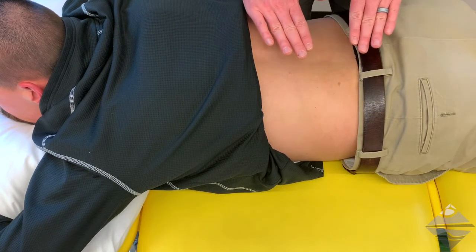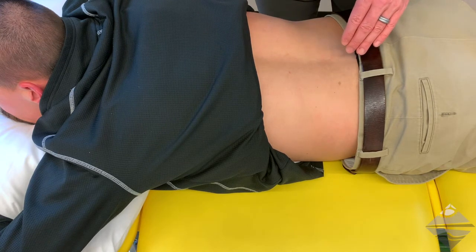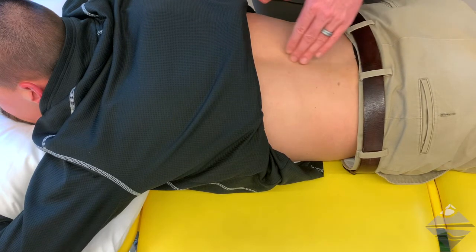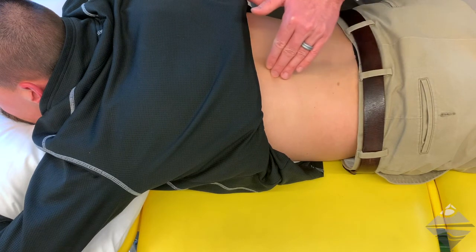But again, have a go with this assessment technique. This is a PAIVM assessment where we're looking at our central PAs and then our unilateral PAs. Let me know if there's any questions.